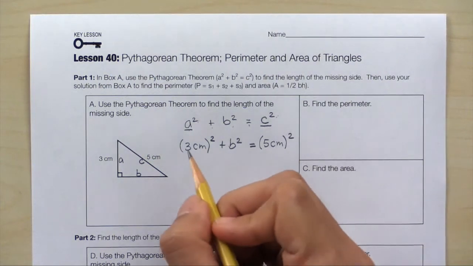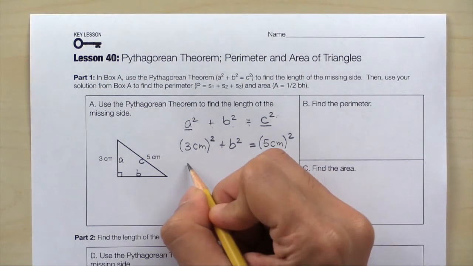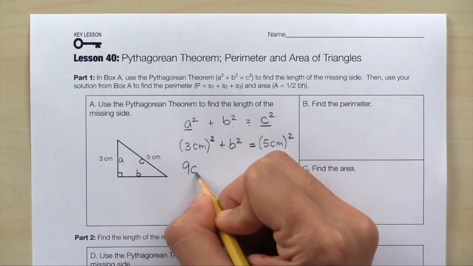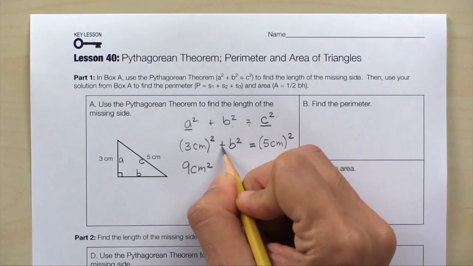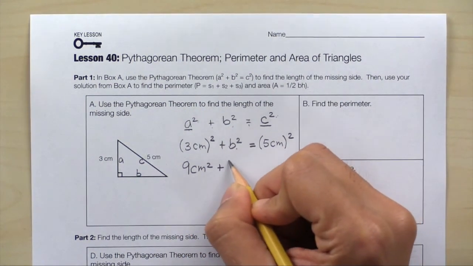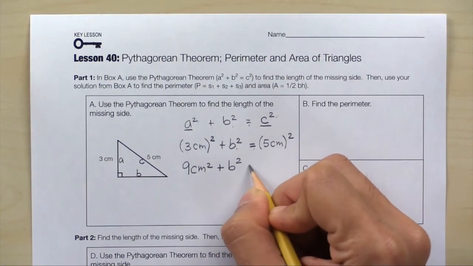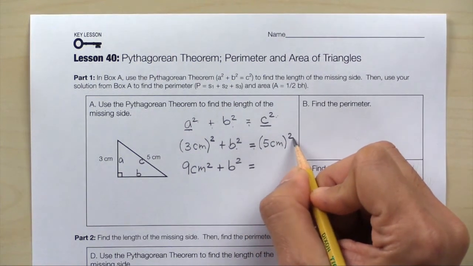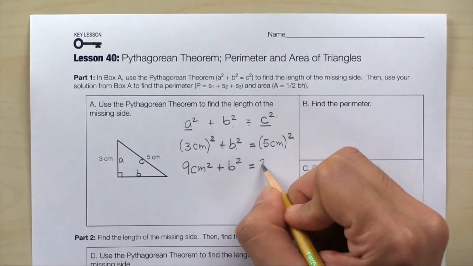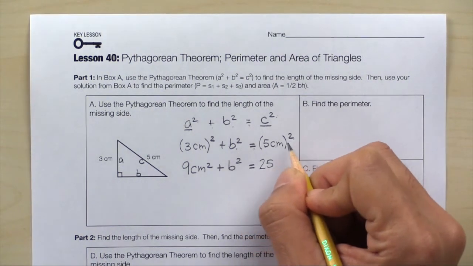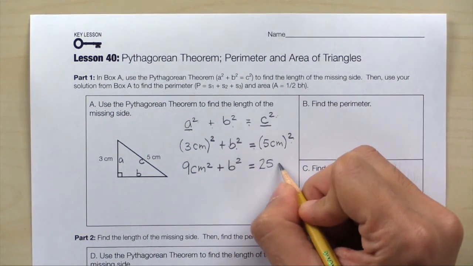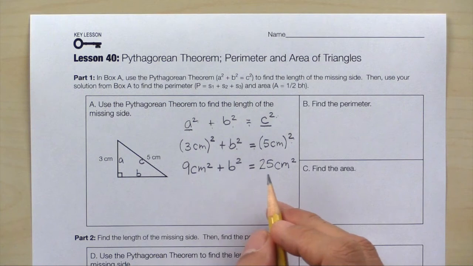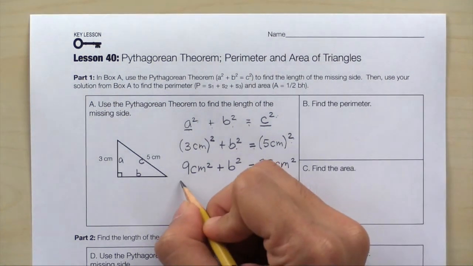Let's simplify. 3 squared equals 9. Centimeters squared equals centimeters squared. Plus b squared equals, and now let's simplify this. 5 squared equals 25. Centimeters squared equals centimeters squared. Let's subtract 9 centimeters squared from both sides of the equation.